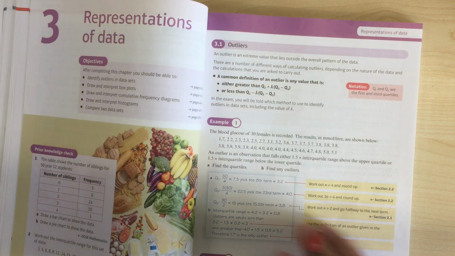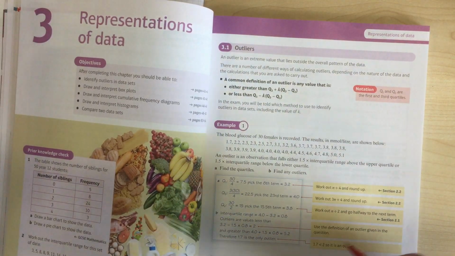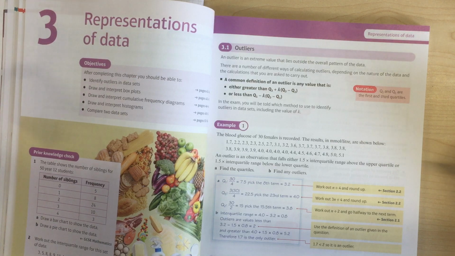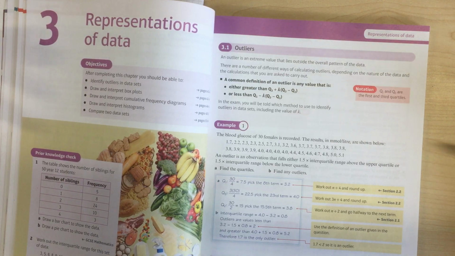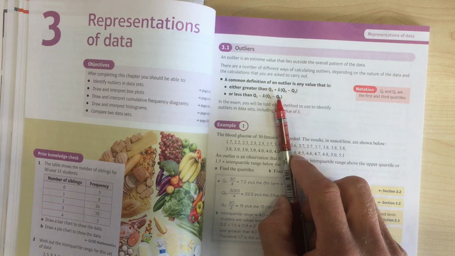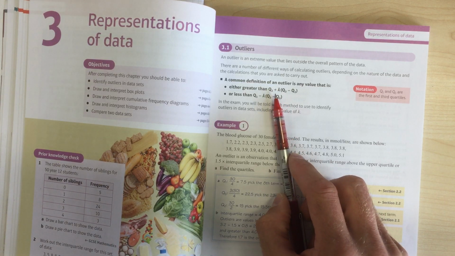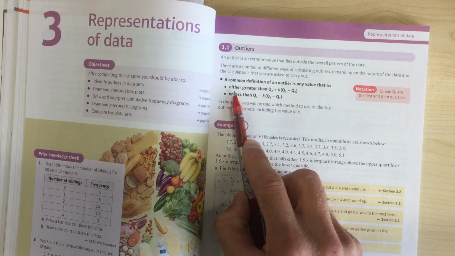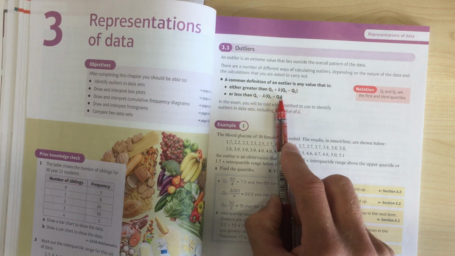What happens a lot on the A-level course is that we do things where previously we've just made a value judgment, now we're going to try and quantify it, we're going to try and put some numbers to this, and that's exactly what we do here. So we need to have a definition of an outlier. How far away from the rest of the data does it have to be? And this is the definition that we're going to go for.